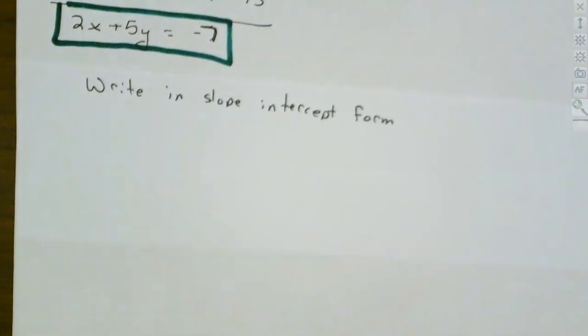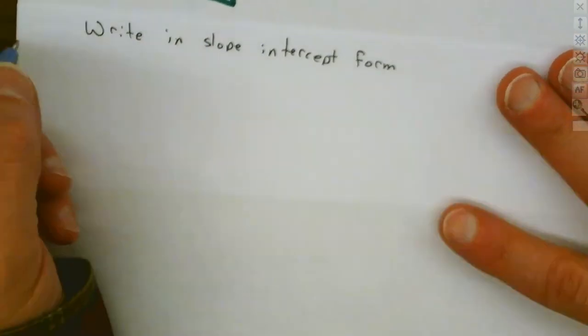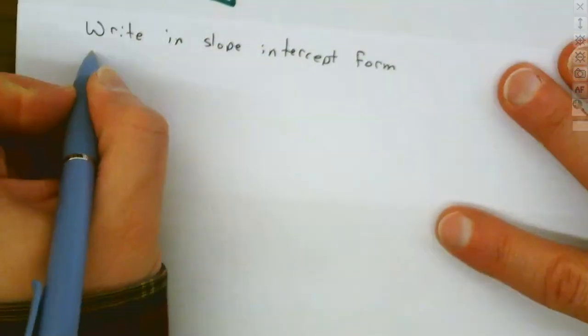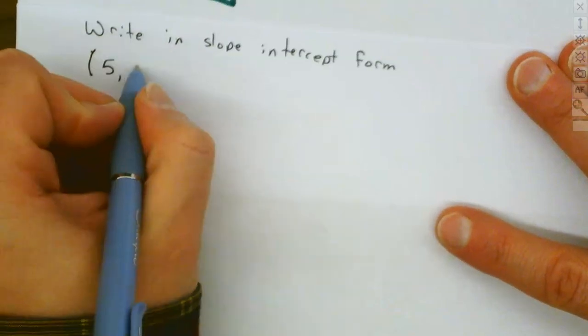Okay, and just passing this out as well. This was a handout we were using. We're in 2.3. And we're going to write this in slope-intercept form. And so we're using the first page of this handout. I'm going to give you a point and a slope. So let's say I give you the point 5, 0.